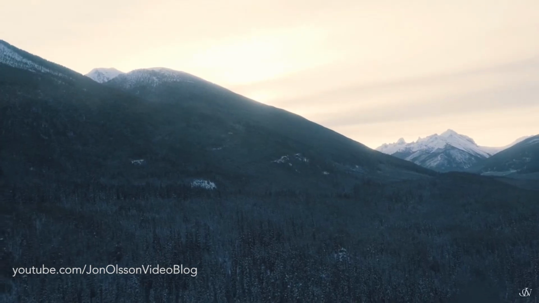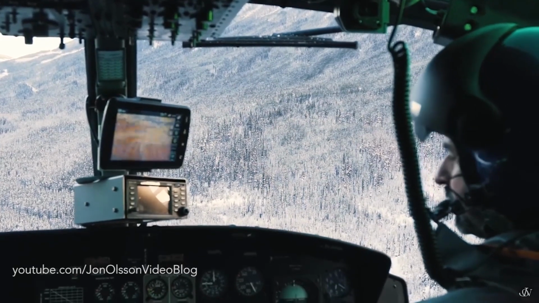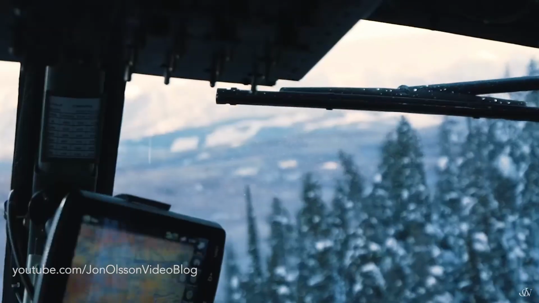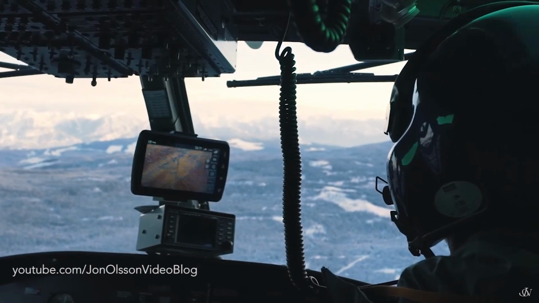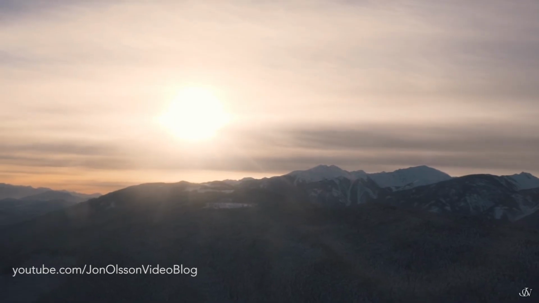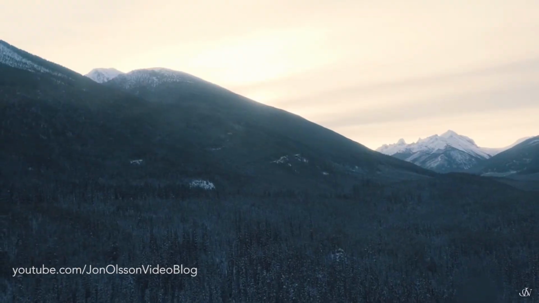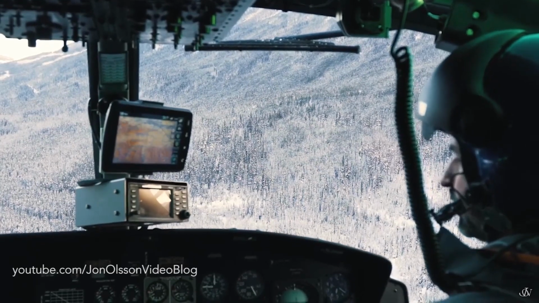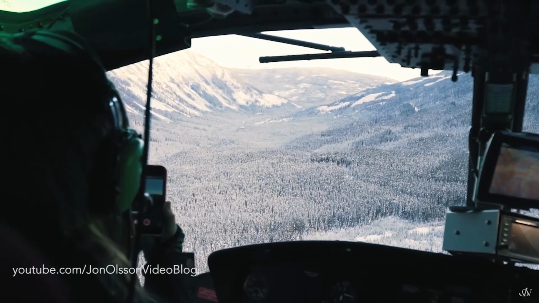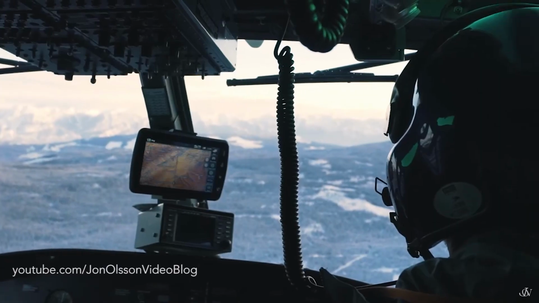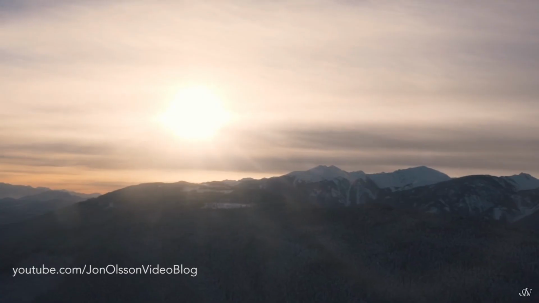Here's another one from John Olson. Now, yes, he's shooting from a helicopter, beautiful mountains and all that stuff. Your footage may not be quite as epic as his, but notice that he can capture his experience in the helicopter, his view from the helicopter from all different angles, but you're only seeing a few seconds of every angle and then he moves on to the next angle.